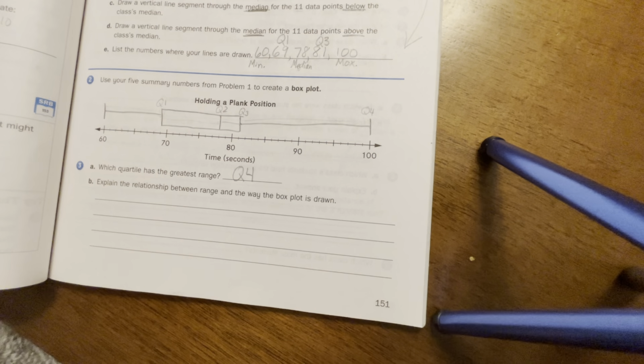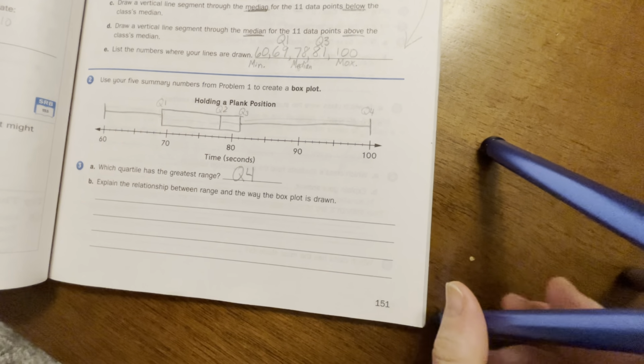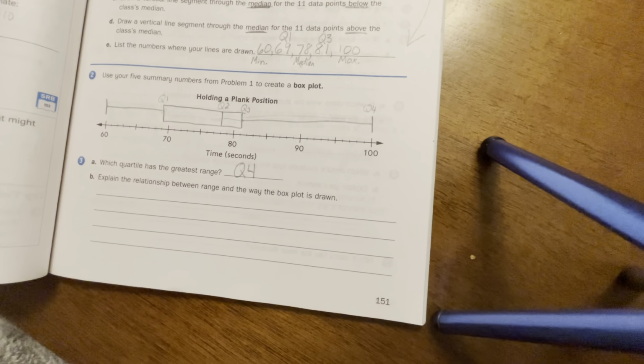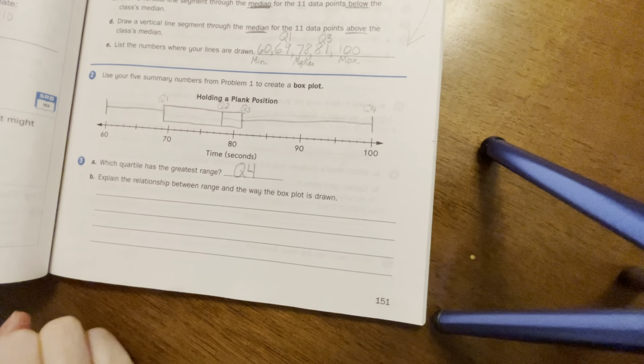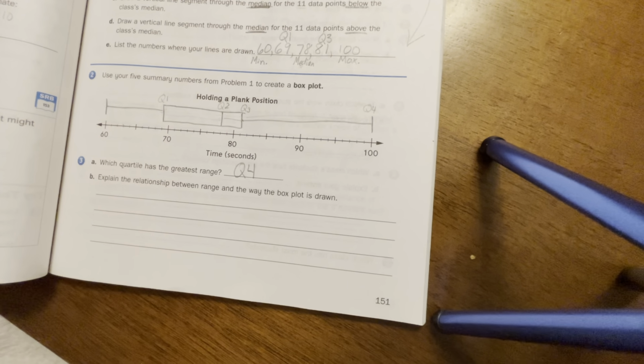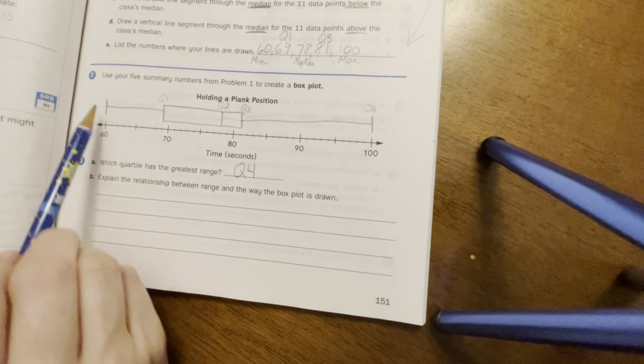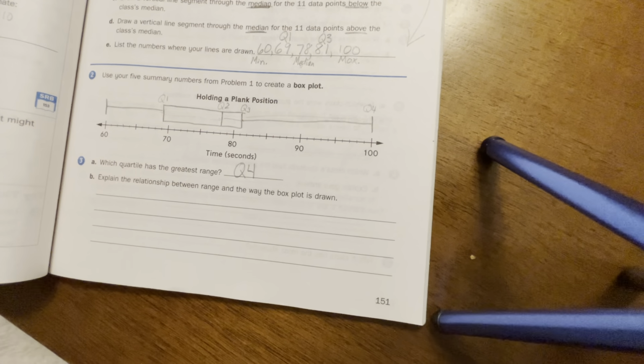And then letter B says, explain the relationship between range and the way the box plot is drawn. So looking at it visually, that's what they're talking about there. What do you notice about the range and what you actually see in our box plot?